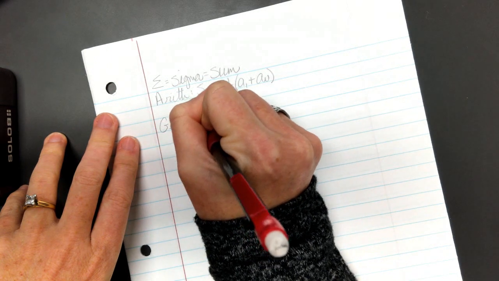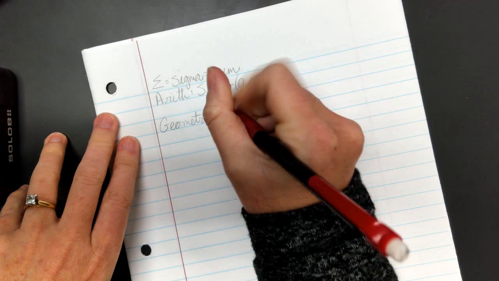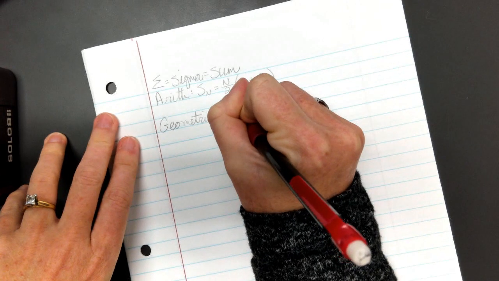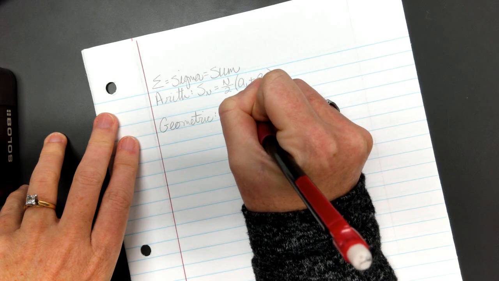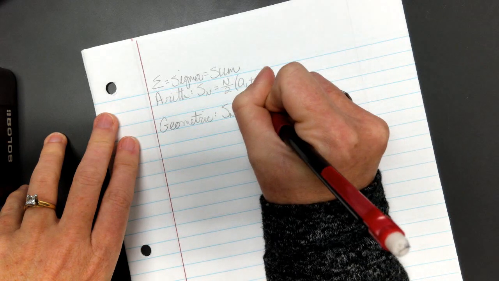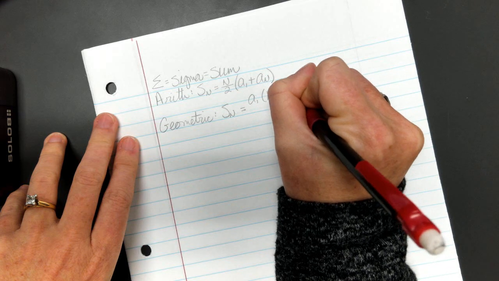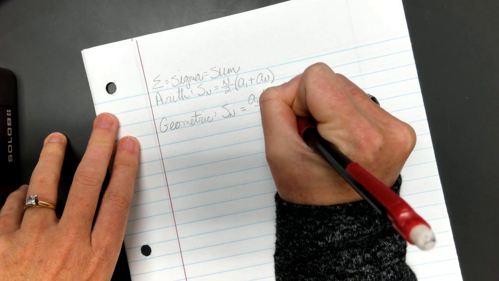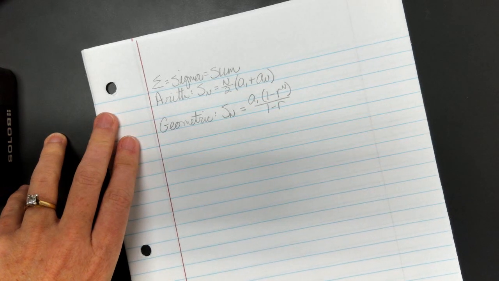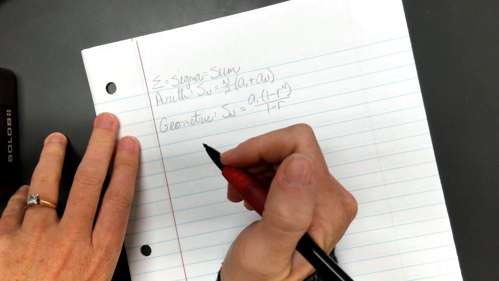All right, and then we have our geometric formula. And with our geometric formula, I'm going to be using S sub n, so my sum of my first n terms is equal to a sub 1 times 1 minus r to the nth power divided by 1 minus r. So there's our formula for our geometric series. All right, so let's start with number 9.